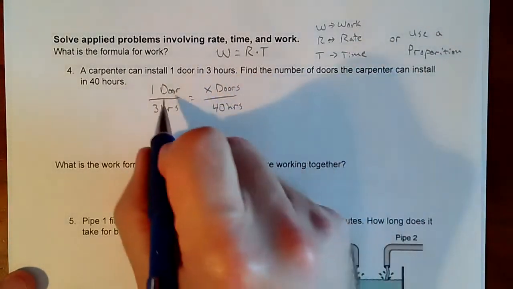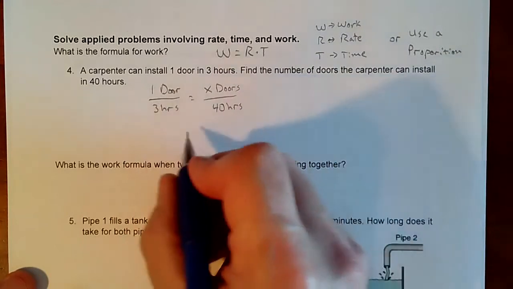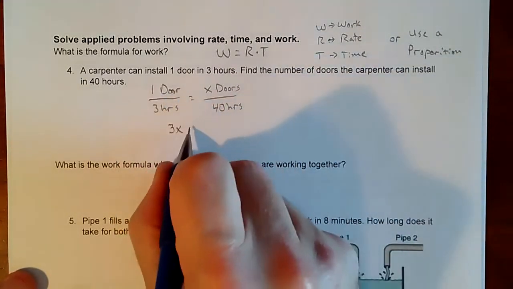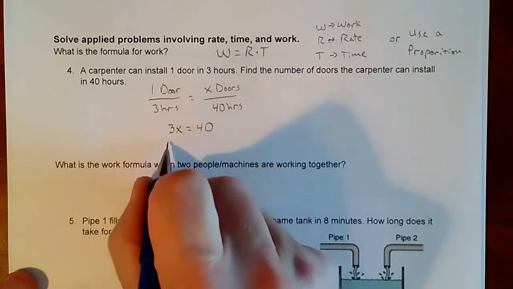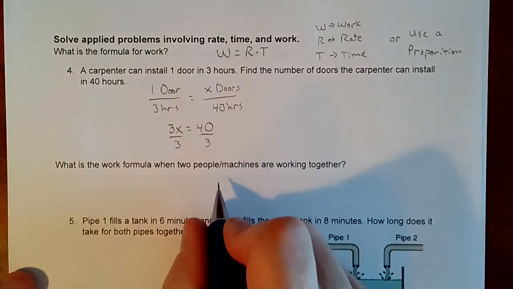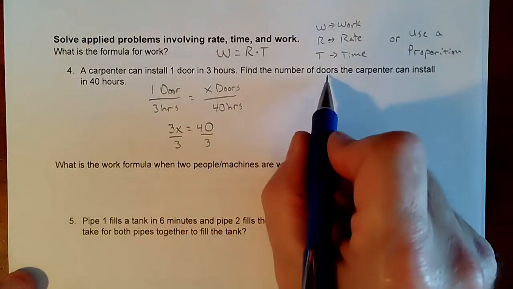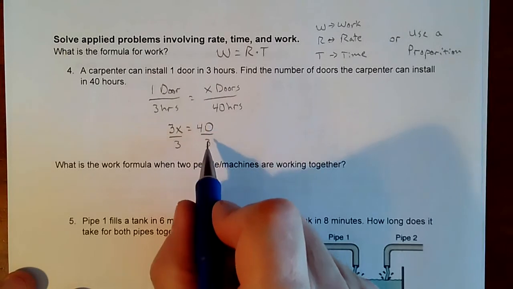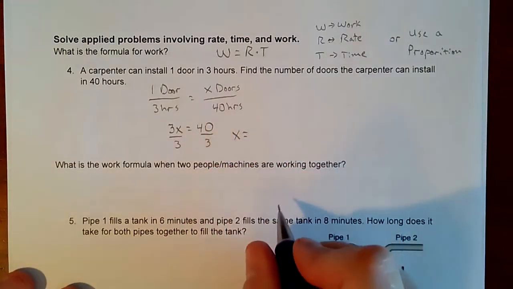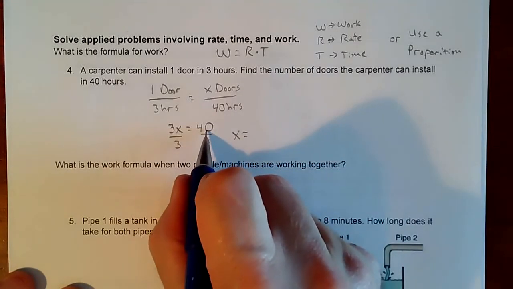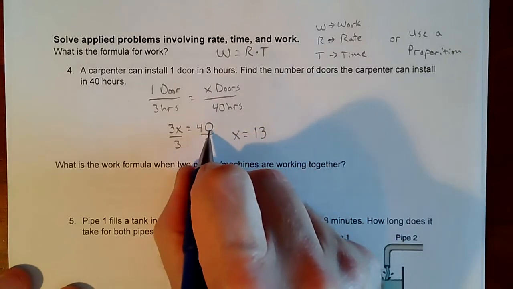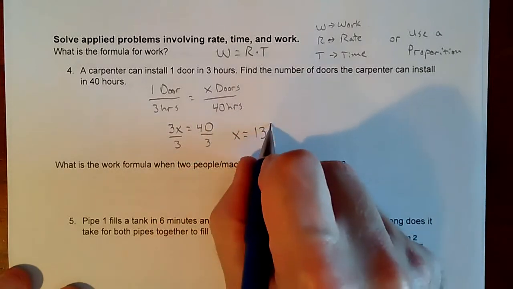But anyway, we cross multiply. So X times 3 is going to be 3X. 1 times 40 is 40. Divide that by 3. Now, I don't want to leave it as 40 over 3 because I want to know how many doors I'm installing. 40/3 of a door doesn't really make a whole lot of sense. So instead, 3 goes into 40 13 times, which is 39. And if I subtract 39 away from 40, I'll have 1 left over.